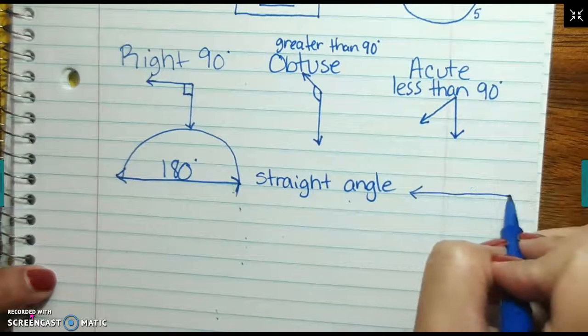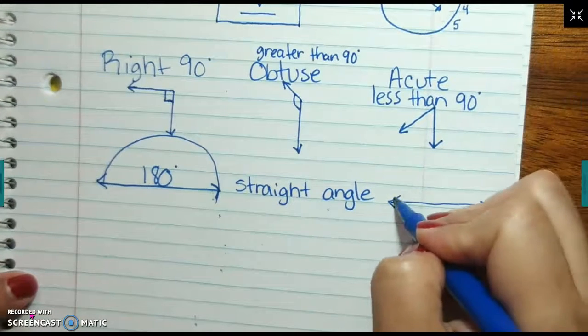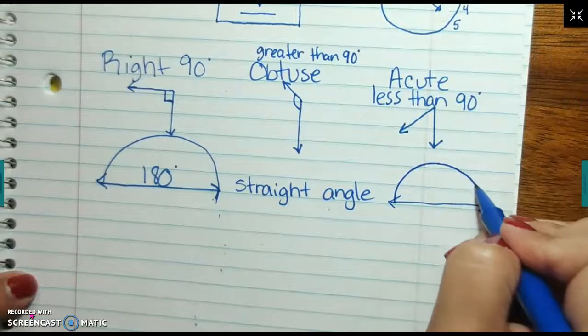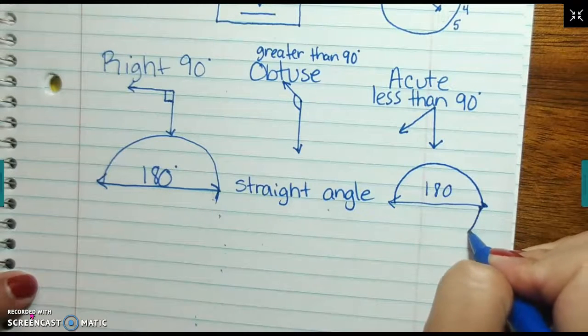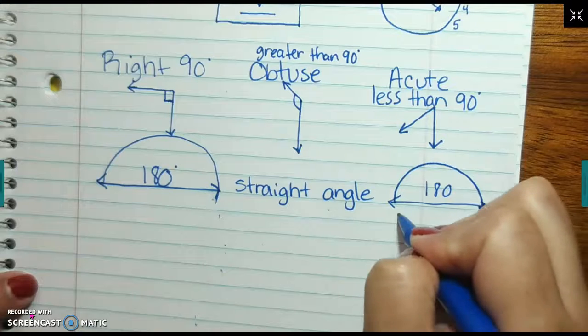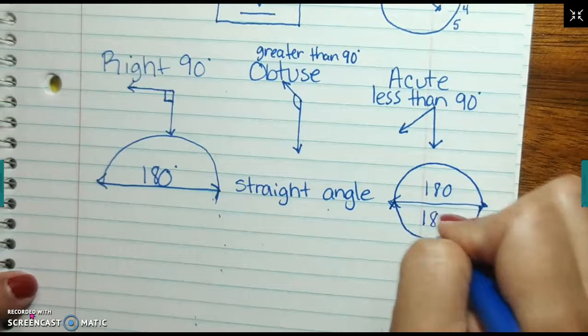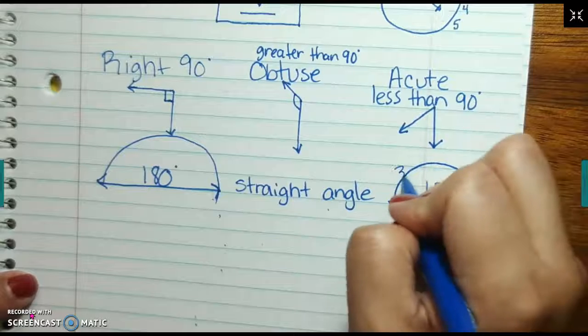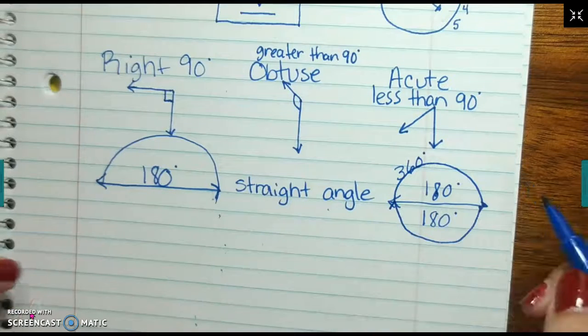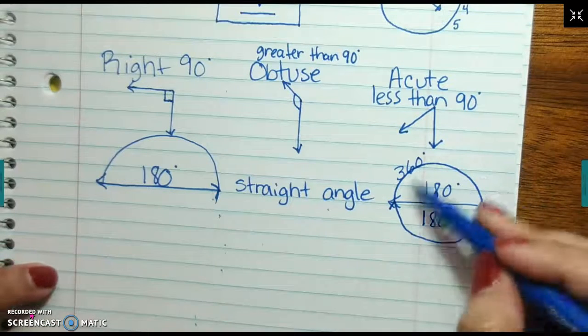If I got a 180 degree angle, and I went up, up, up, and touch, that's 180. But what if you go underneath it and touch, right? Then 180 degrees, when you add that up, equals 360 degrees, and that would be a full turn.